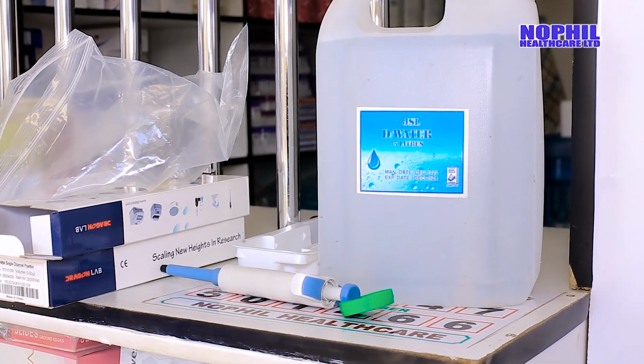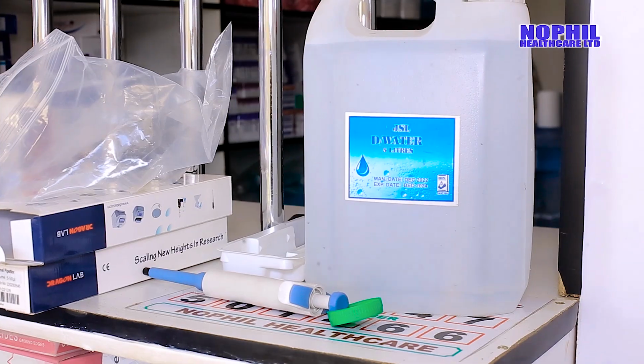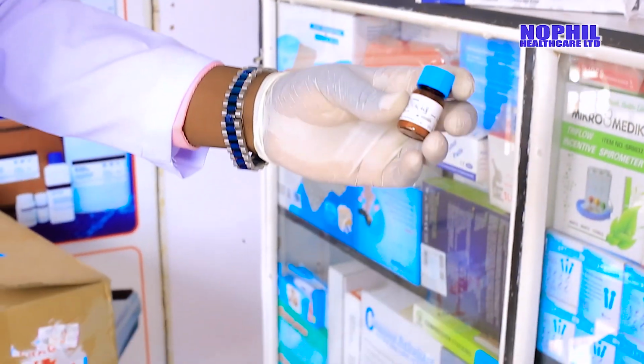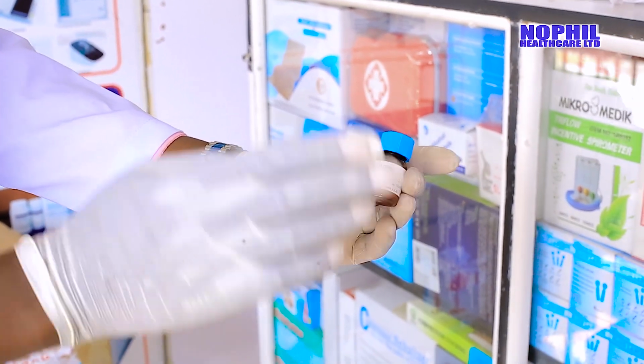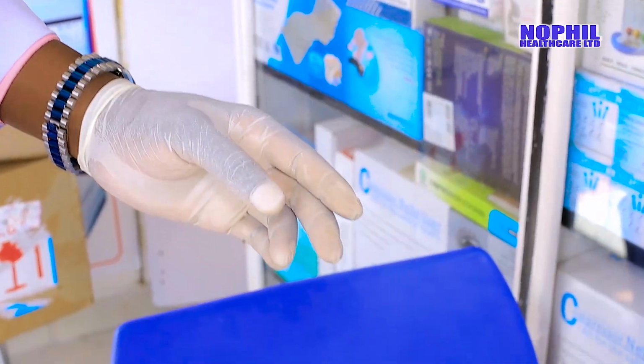And another component which is very key, they come hand in hand. This one is called a calibrator. It is used when you want to do calibration. Calibration helps to get accurate results.